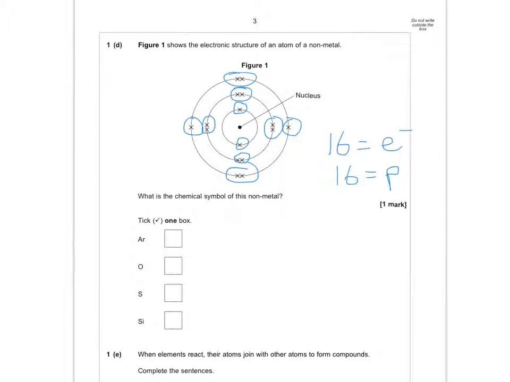So what you're looking for is an atomic number or a proton number of 16. At this point what you need to do is reference your periodic table. Find the element whose bottom number, or atomic number, is 16. And from the periodic table you should see that this is sulfur. So then, because you know that that's sulfur, you should give this box a big tick.